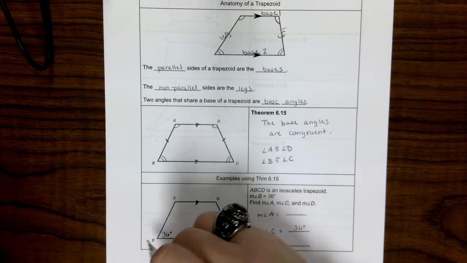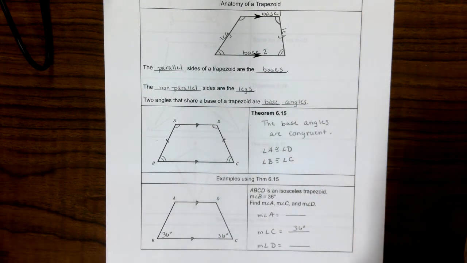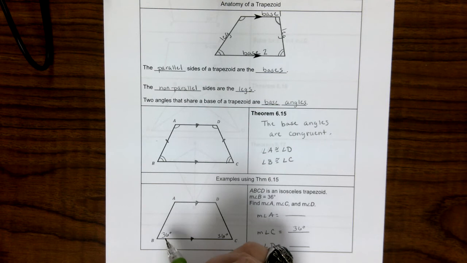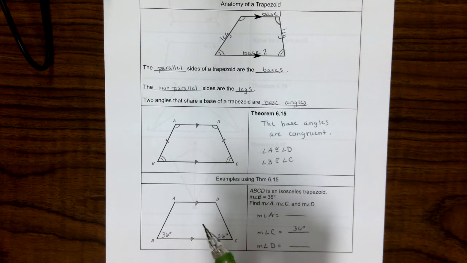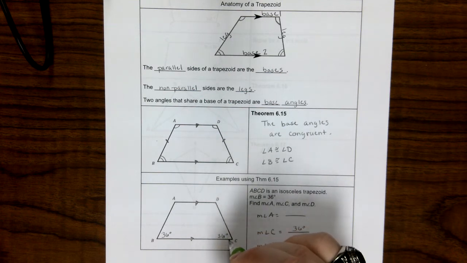And we can think of this leg as being a transversal. So what's going to happen is this angle, angle A and the 36, are going to be same side interior angles. Now, hopefully you remember from part A that same side interior angles are supplementary. And the same is true over here. Angle D and angle C are same side interiors.